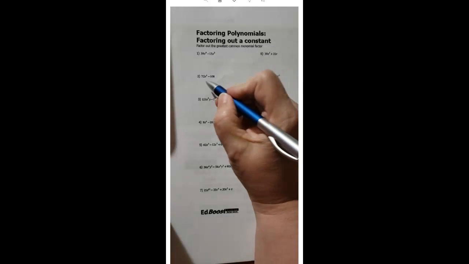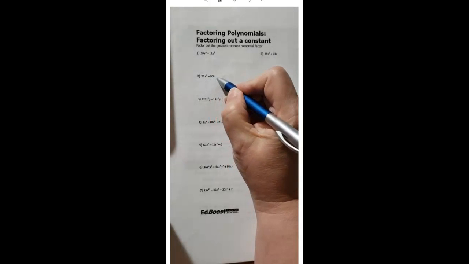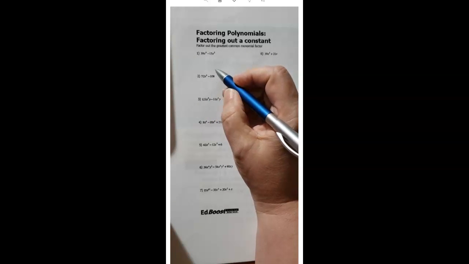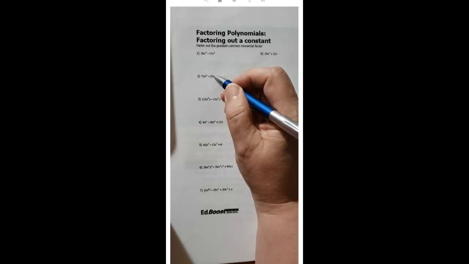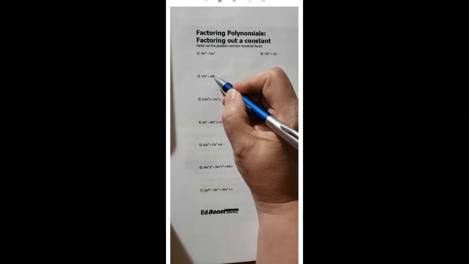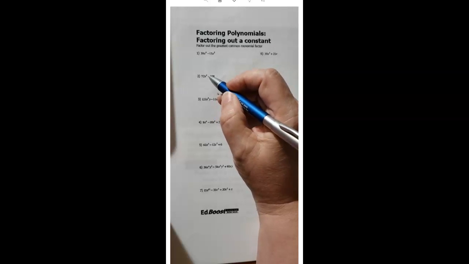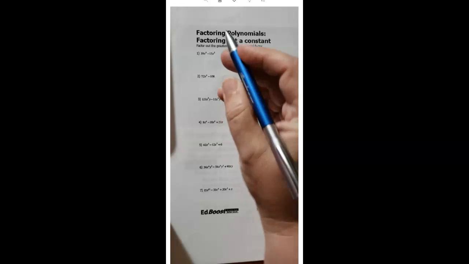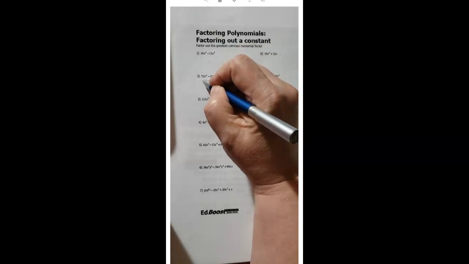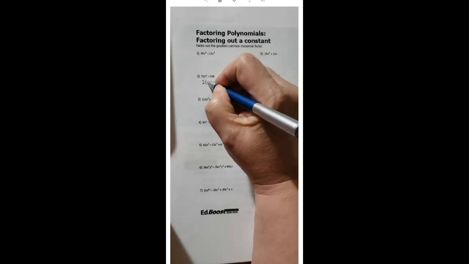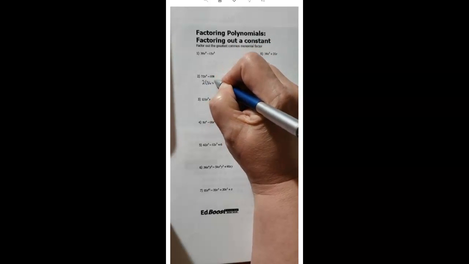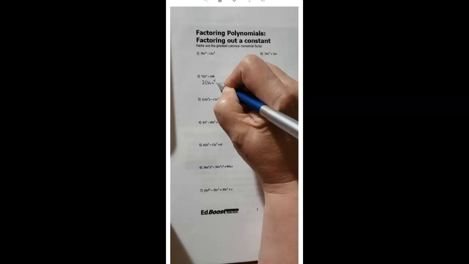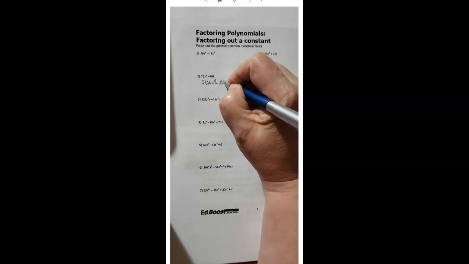Greatest common factor. So the greatest common factor here, I'm looking for a number that will go into 72 and also go into 108. So I know the 2 will work. I don't know, is there a bigger number? Let's just use 2 and see what happens. So that would be 2 times 36x to the 5th minus 2 times 54.